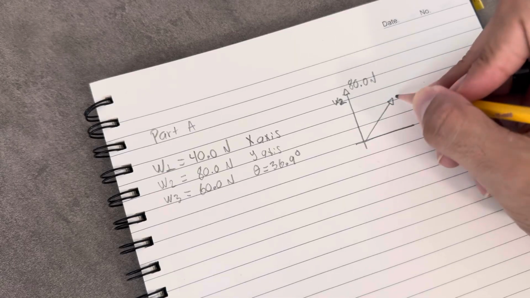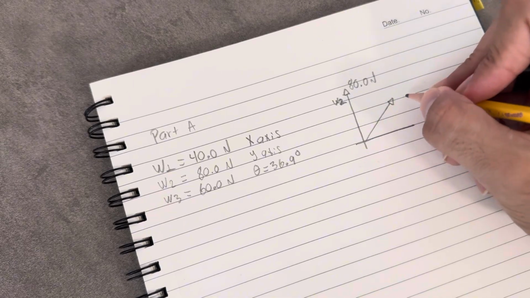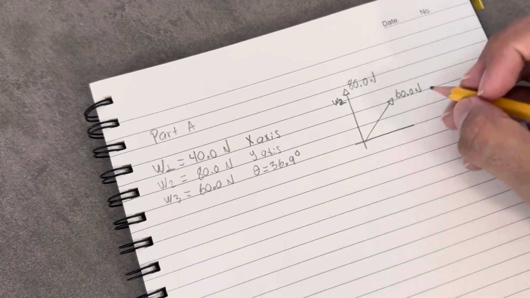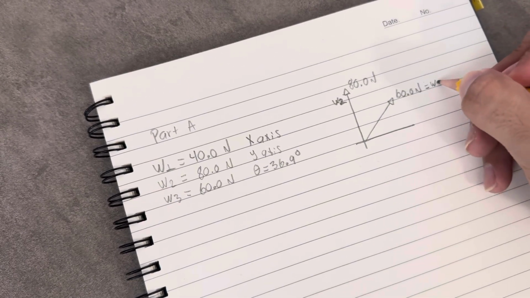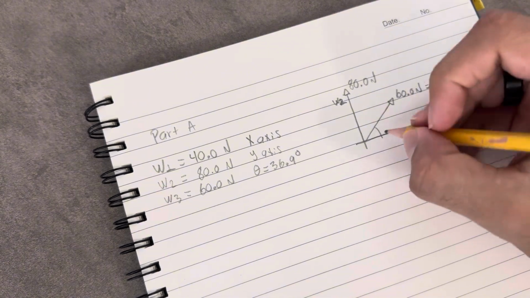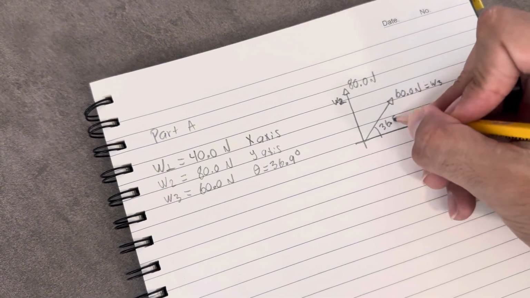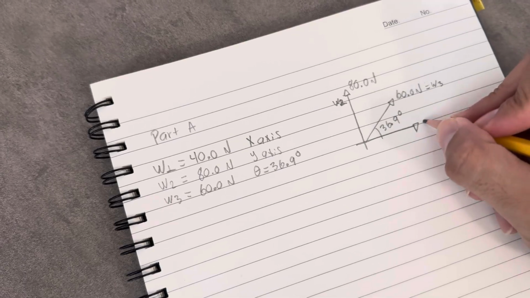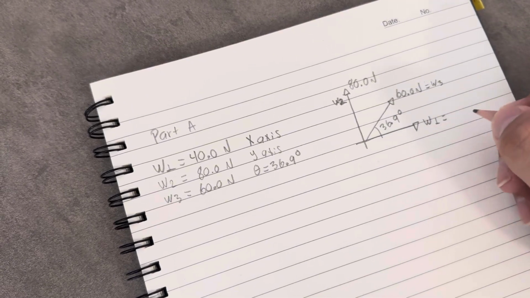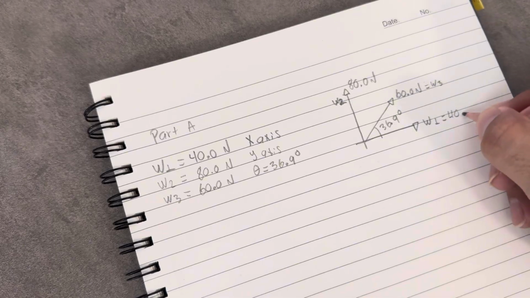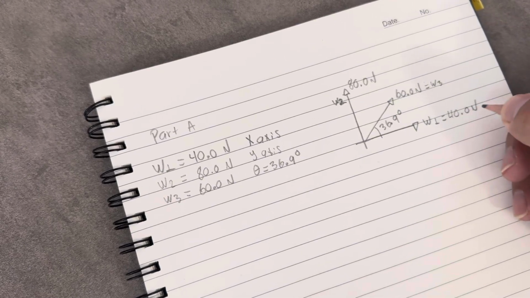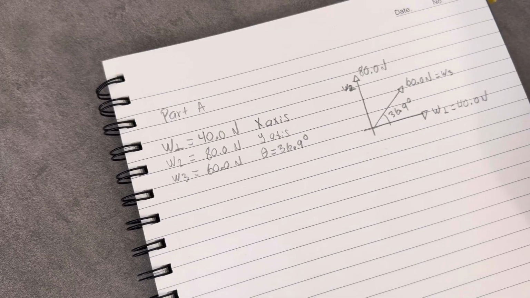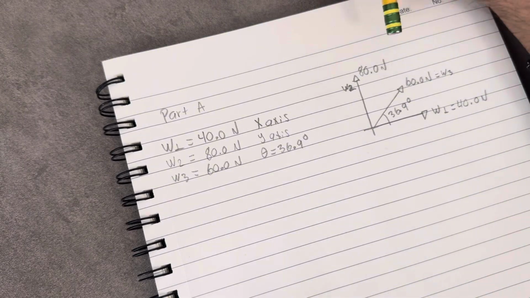This is wrestler number 3 with a force of 60 newtons, and here is the angle of 36.9 degrees. And here we have wrestler number 1 with a force of 40.0 newtons.